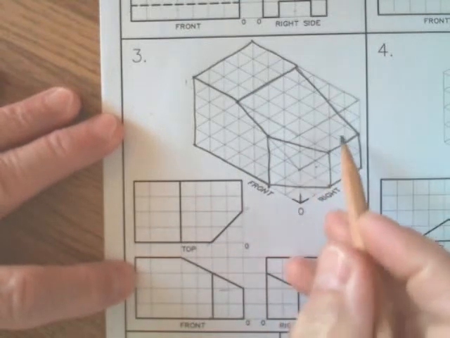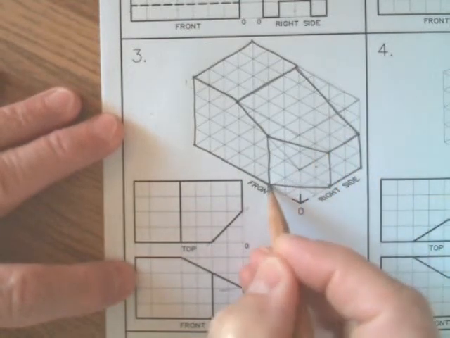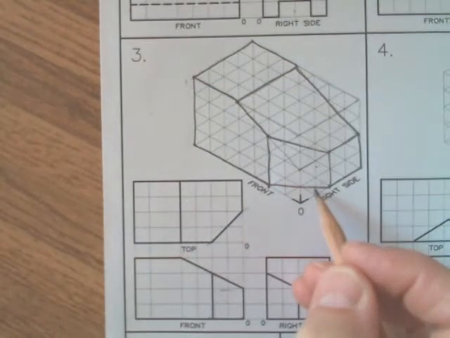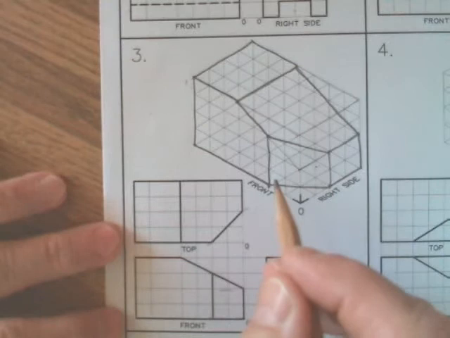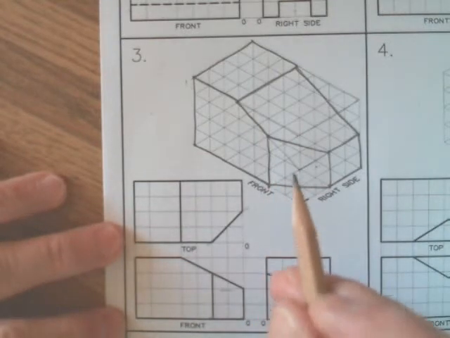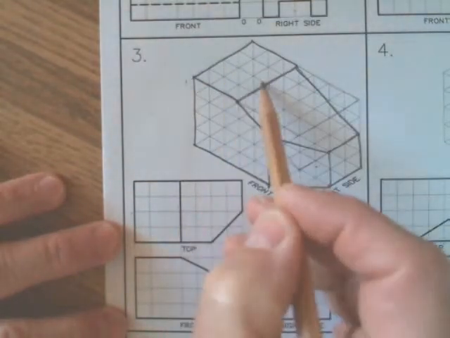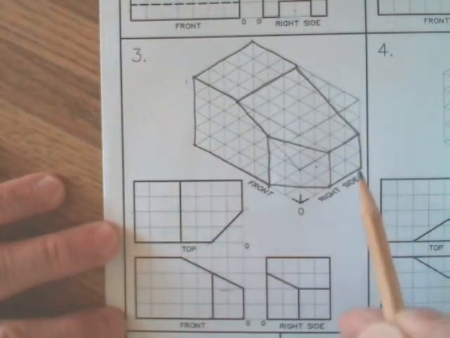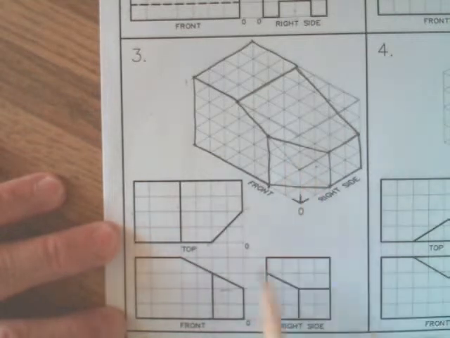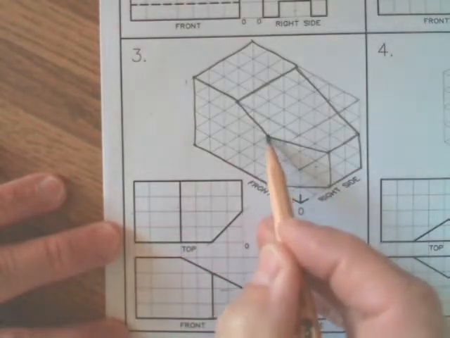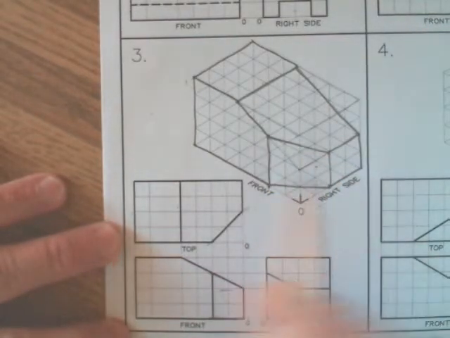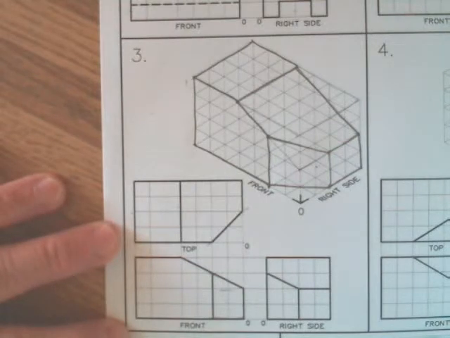I'm going to leave my light construction lines in. I'm not going to worry about erasing them. Now, one of the nice things about graphics is that lines that are parallel remain parallel. In this case, notice that these two lines appear parallel, and so on and so forth as I go through the object. However, this edge and this edge are not parallel, and therefore in the isometric they wind up again not being parallel.